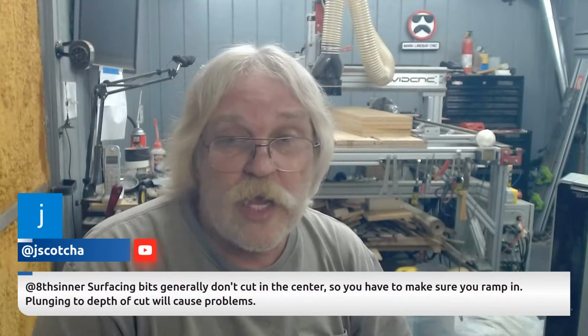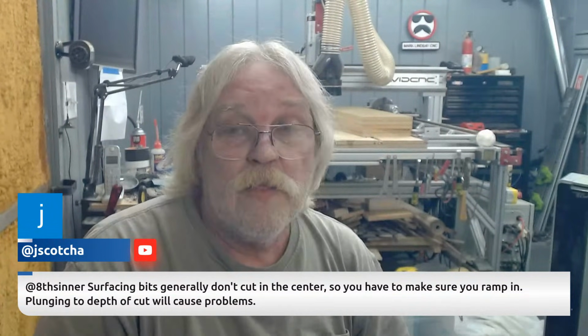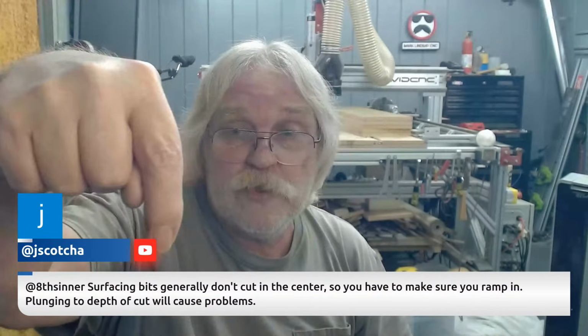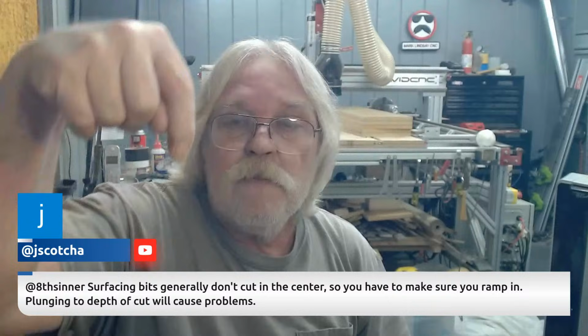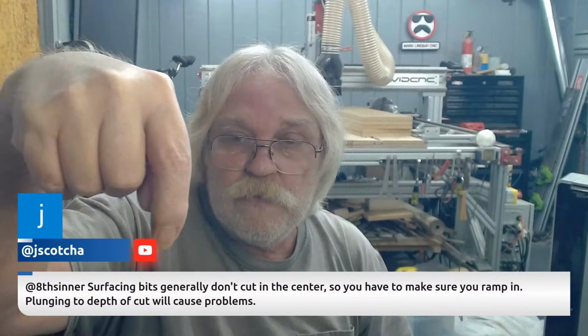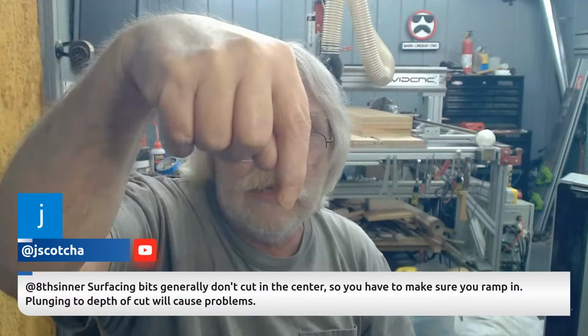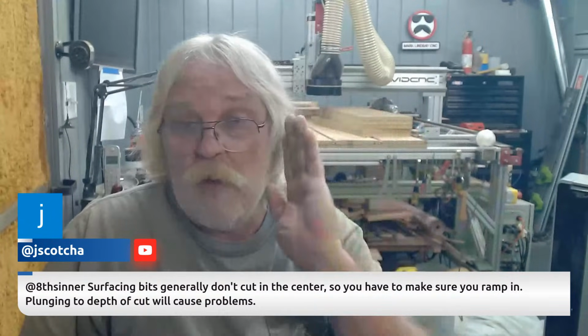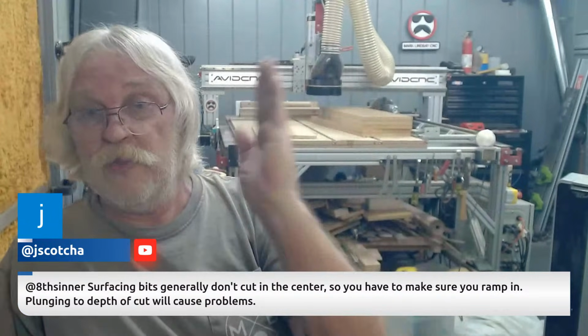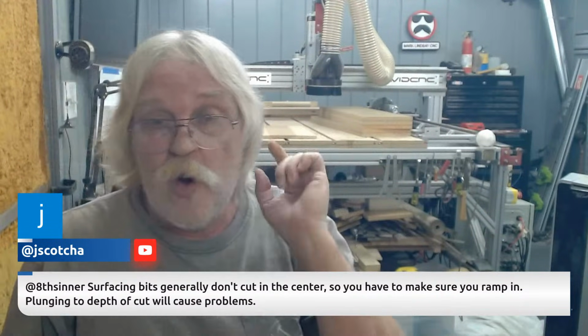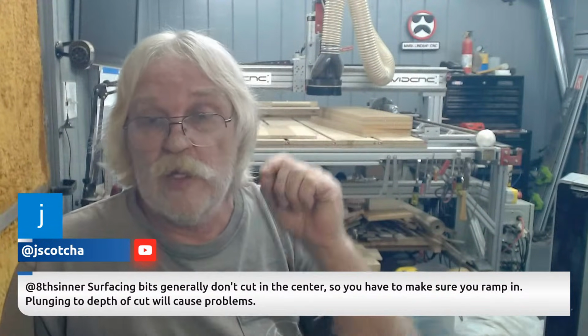The other thing I do is I make sure that all my plunges and all my movements in, when I'm surfacing, are done off the material. I surface along my Y, parallel with the gantry of the machine. I make sure all of my X movements are done off of the material, as well as my initial plunge.